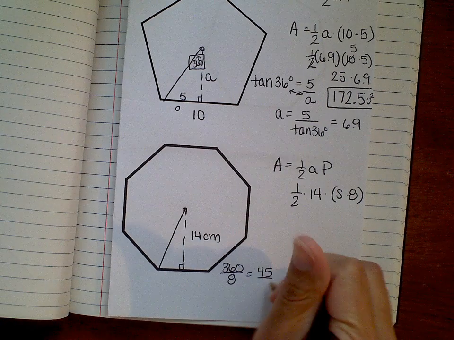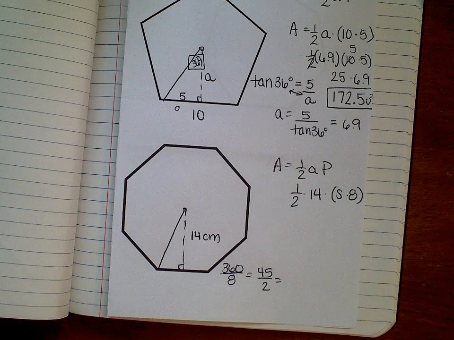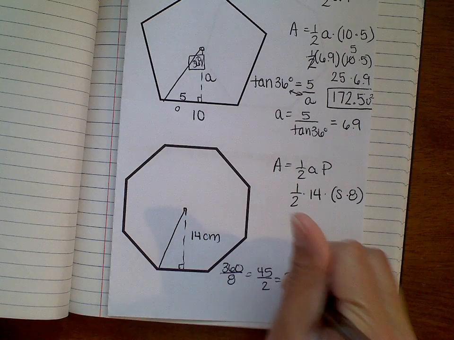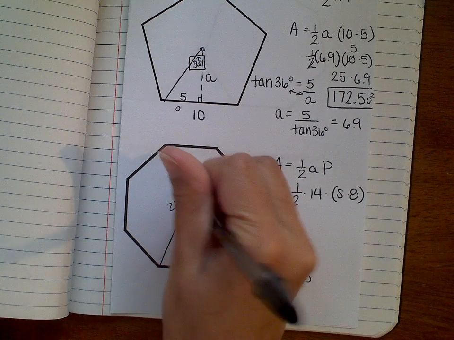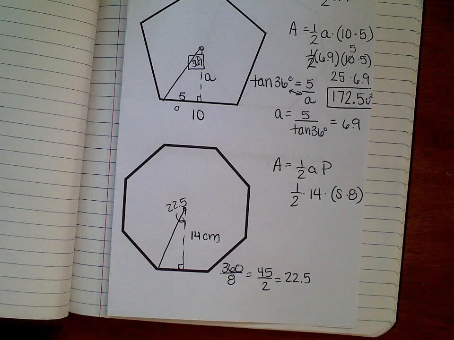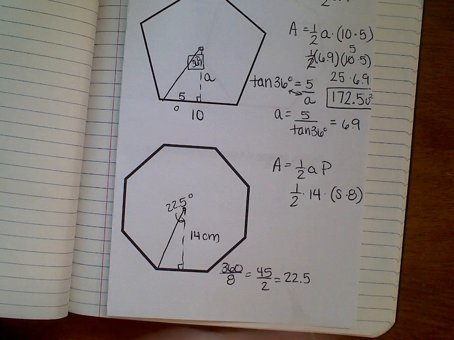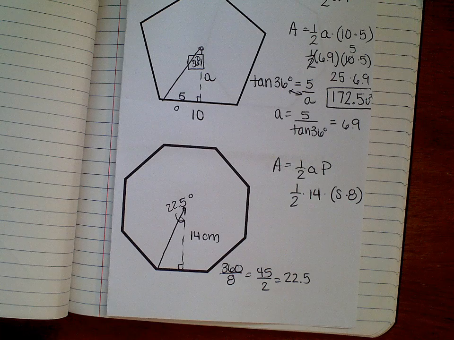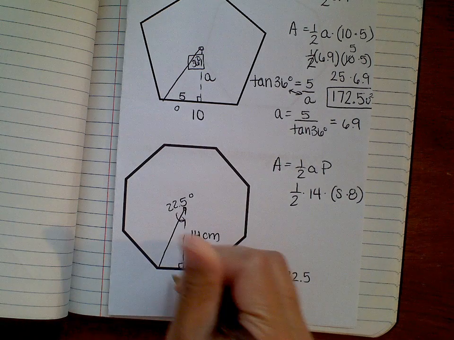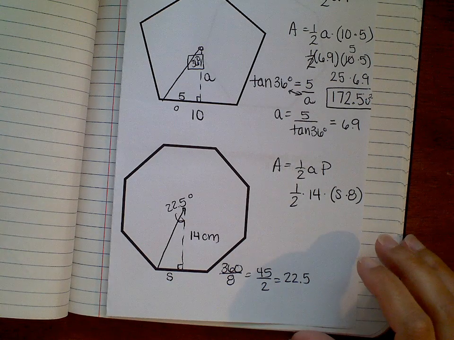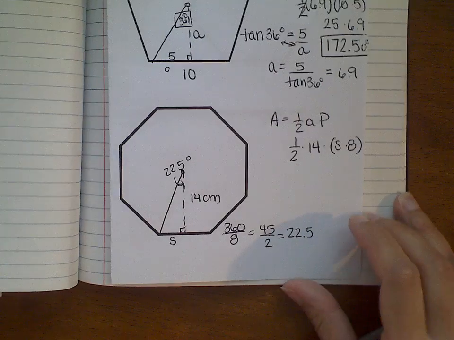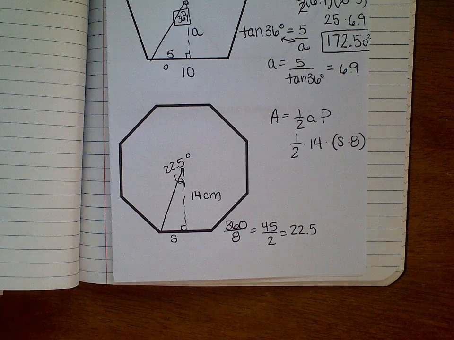And then we want to split that in half, which is 22.5, yuck, decimals, which again is not one of my 30, 60, 90 triangles or my 45, 45, 90 triangles. So that means I'm going to have to use trig to find this side here. Now truly this isn't going to be the full side, it's going to be half of it. So even after I do my trig function, I'm going to have to double it.